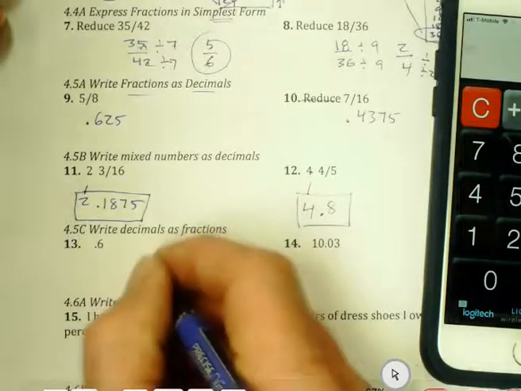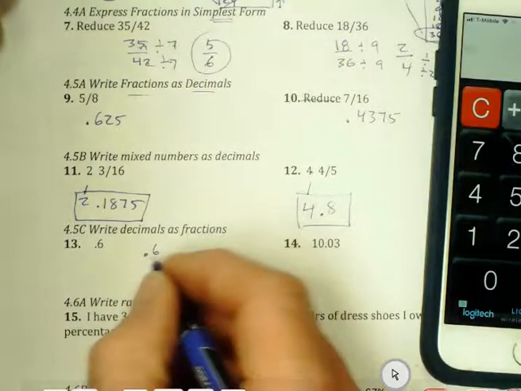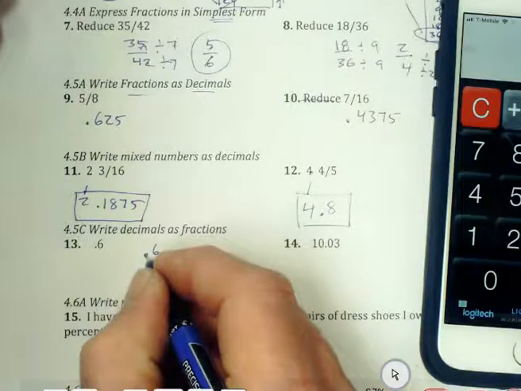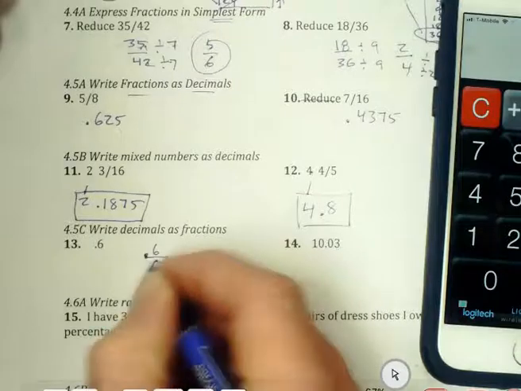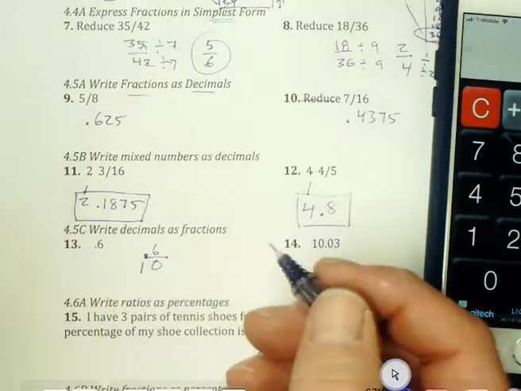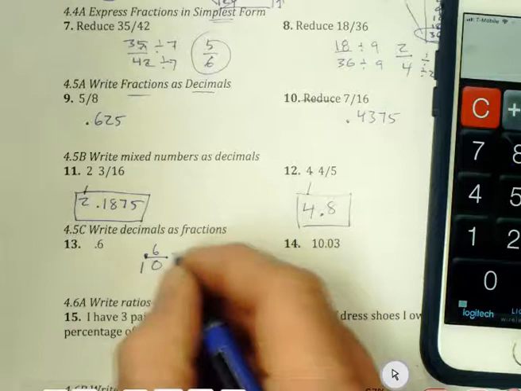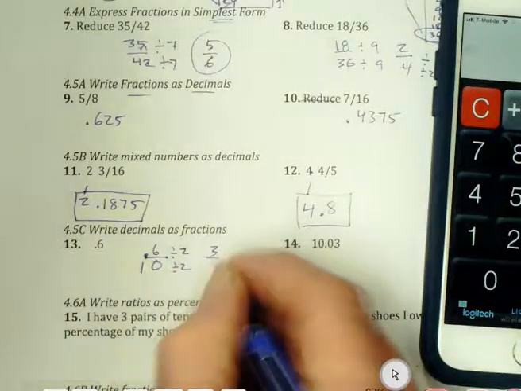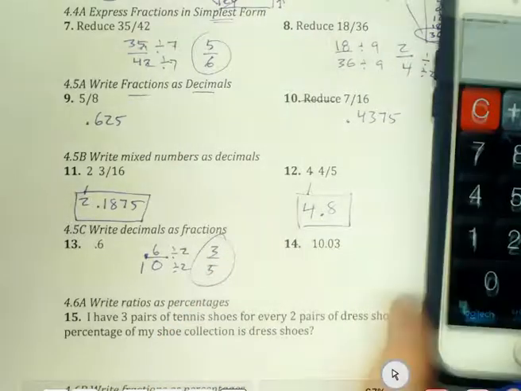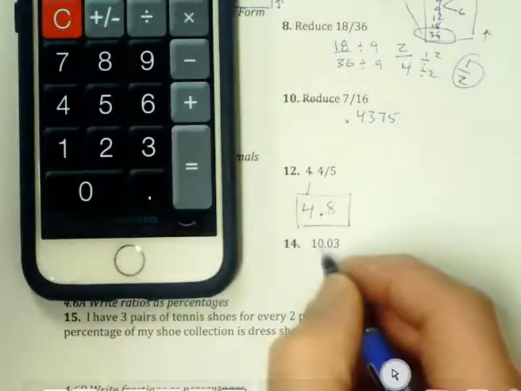Okay, so we've got 0.6. It's a decimal. Put your pen on that decimal. Make it into a fraction bar. Put a 0 under each digit. Put a 1 in front of the whole thing. We've got 6/10. You divide these both by 2. 6 divided by 2 is 3. 10 divided by 2 is 5. 3/5 is our answer.